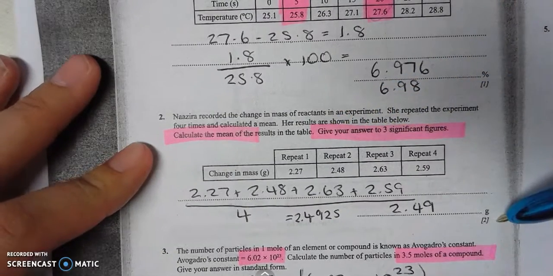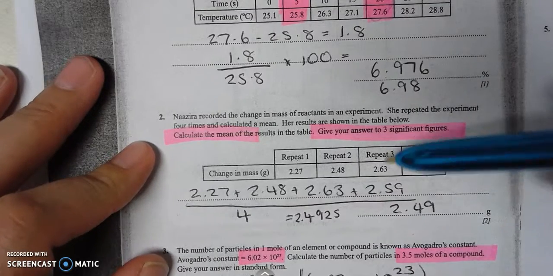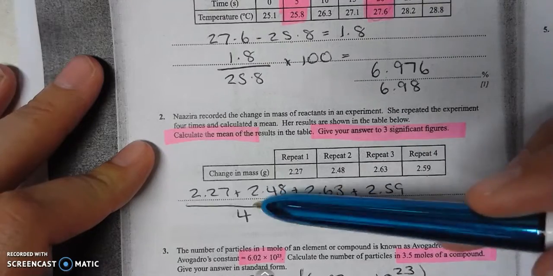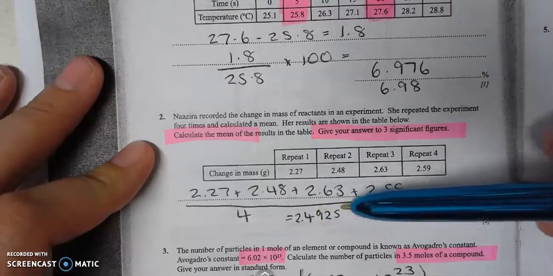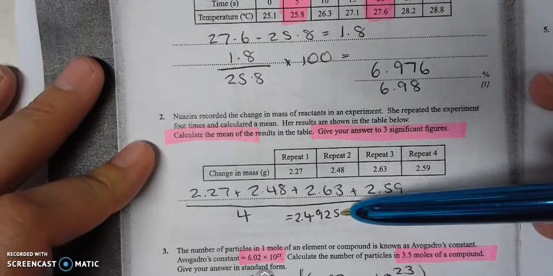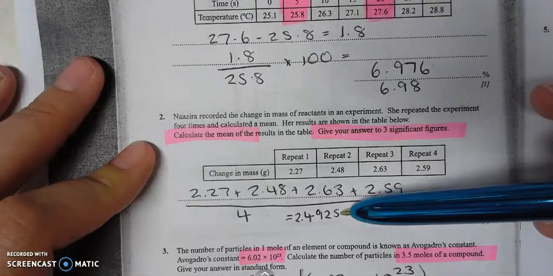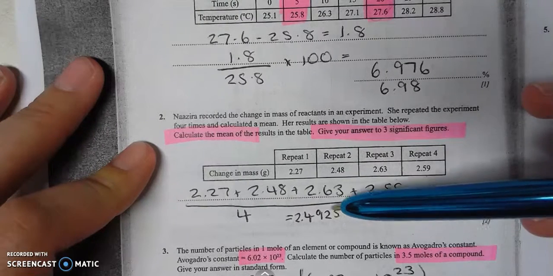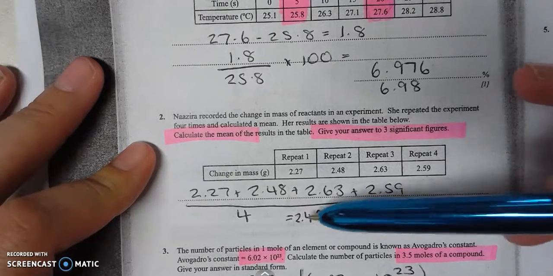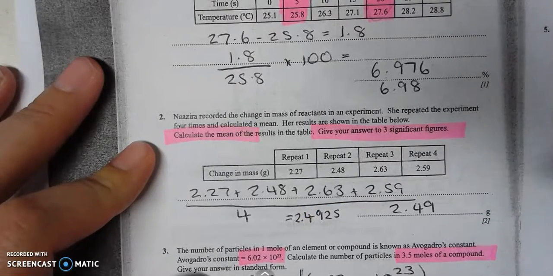These are 2-mark questions. Calculating a mean is really easy. You add up your 4 results, divided by 4, and it comes to 2.4925. Always write that down because that is going to get you 1 mark. However, the second mark comes from converting that into 3 significant figures. Well, I've got 25 there, which is too low, so it's just going to be 2.49, and that's your second mark just from the conversion.